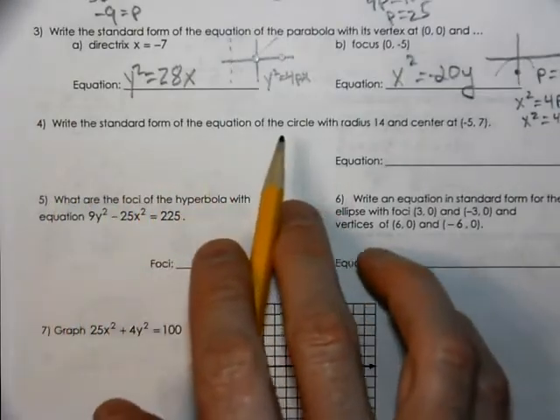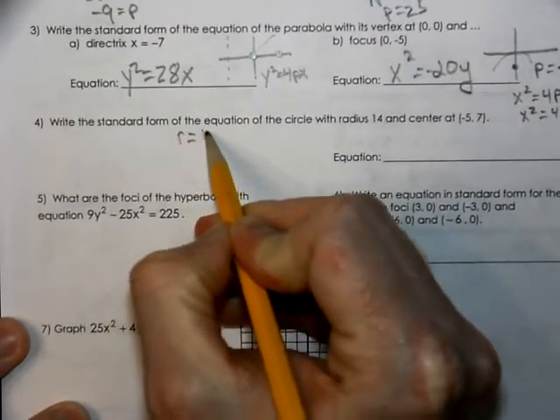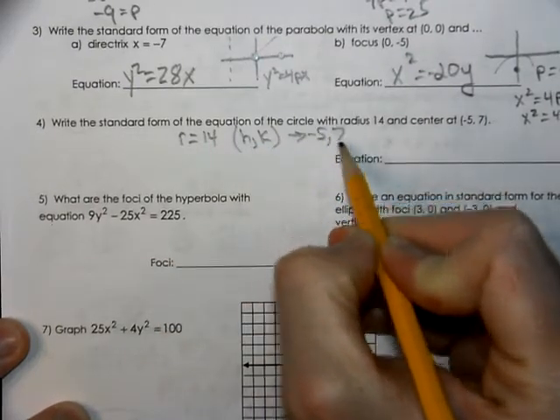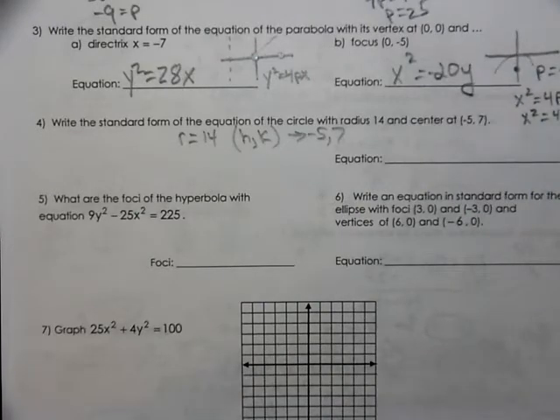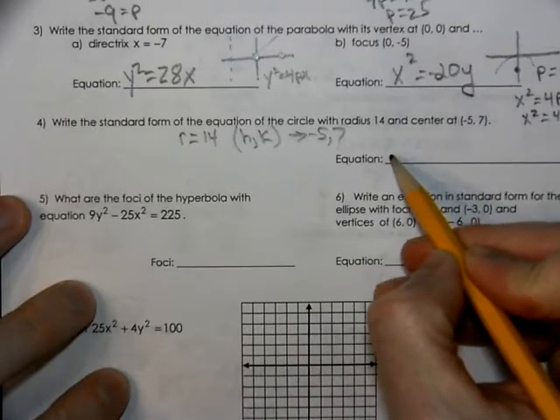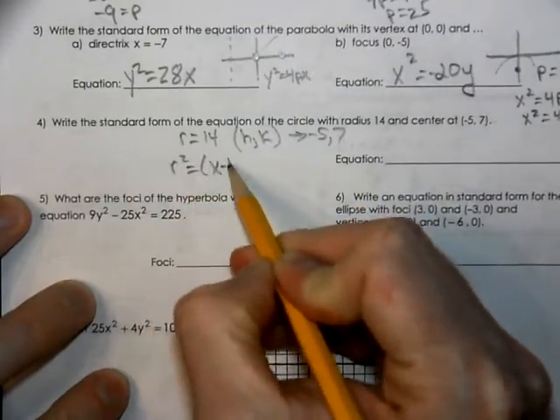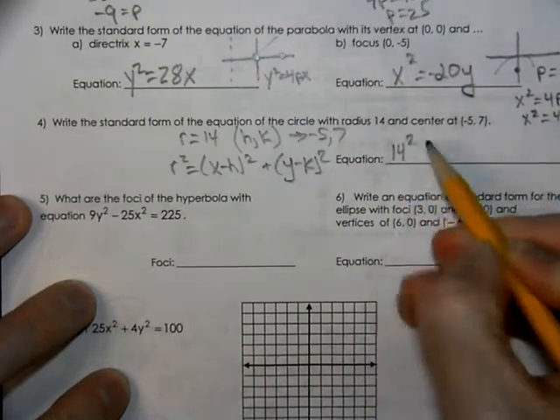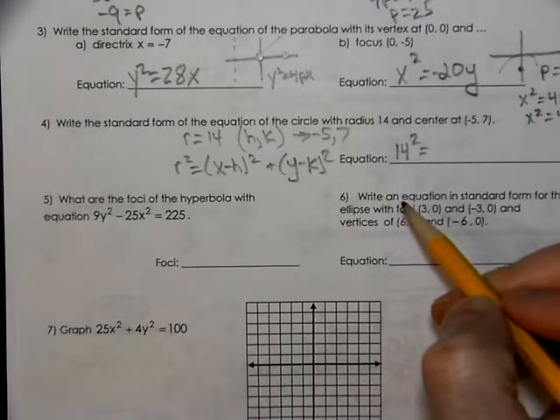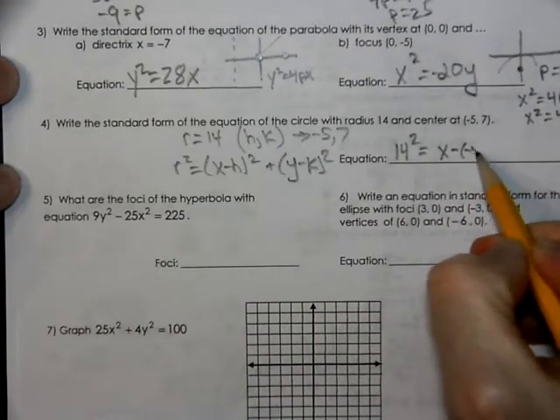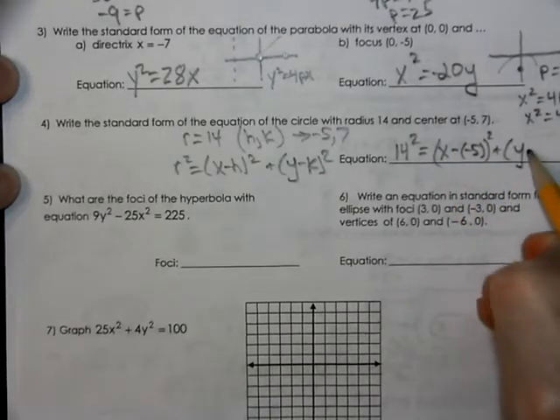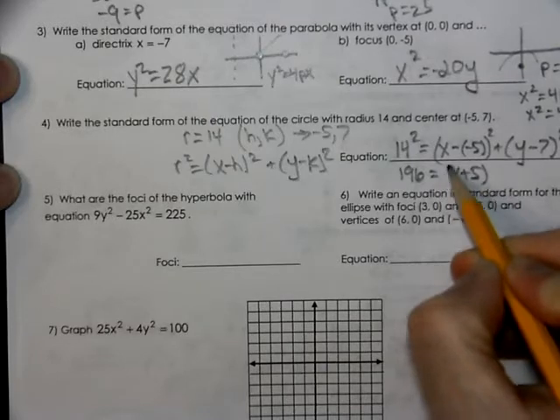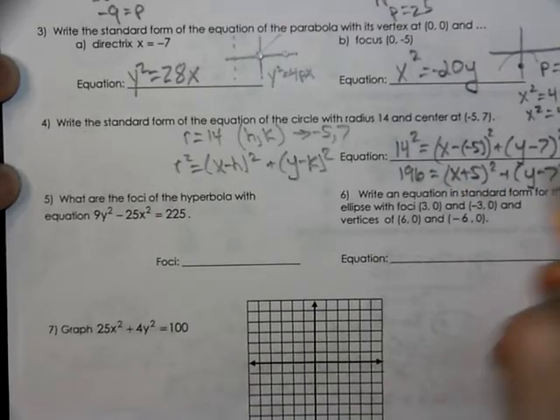Write the standard form of an equation of the circle. The radius is 14, and the center, which is h, k, is going to be -5, 7. There's two parts that we need to know to write an equation of a circle, and that would be the radius and the center. So we can go right into our equation now, which is x minus h squared plus y minus k squared. So we have x minus a -5 and y minus 7. So we have 196, x plus 5, y minus 7. And both quantities are squared.